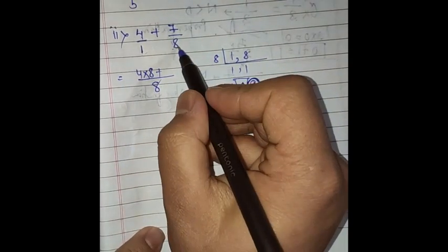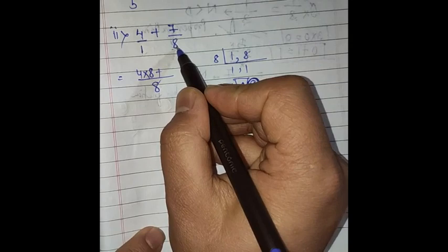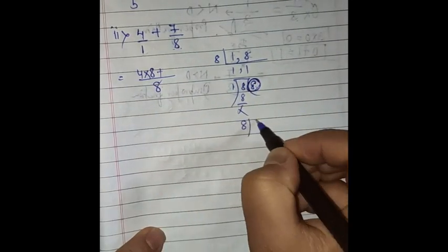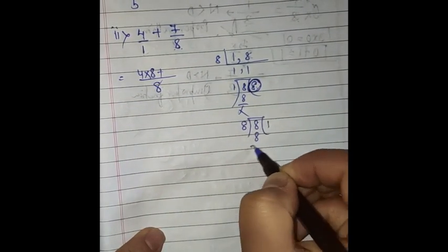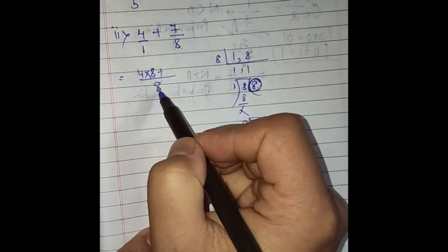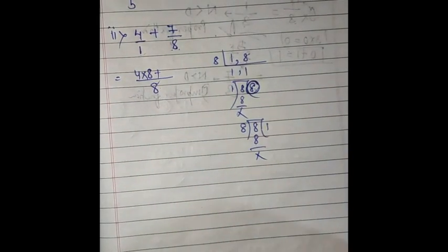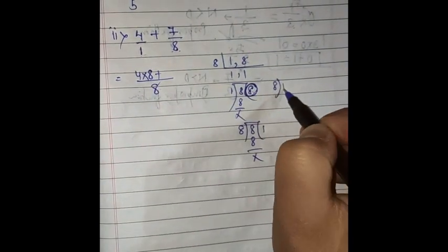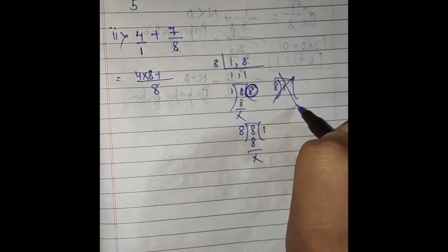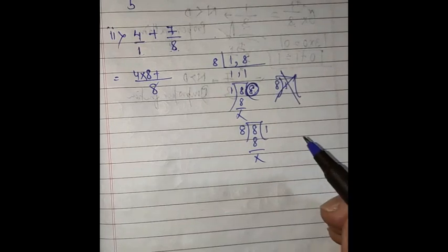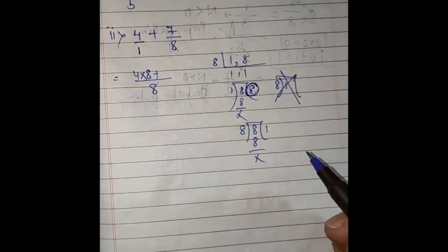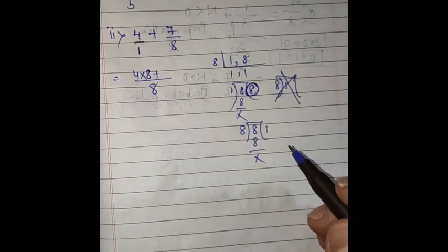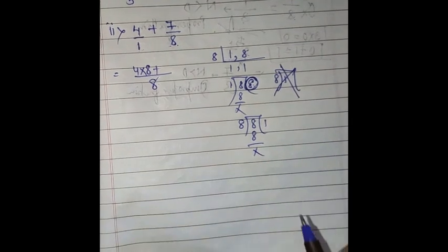Now again, next step, you will divide this denominator with this LCM. 8 divided by 8 is, 8 1s are 8. Alright. So few of the students do this also, that 8 divided by 1. Do not make this mistake. Every time remember the divisor should be greater. Okay, so you will follow that step.